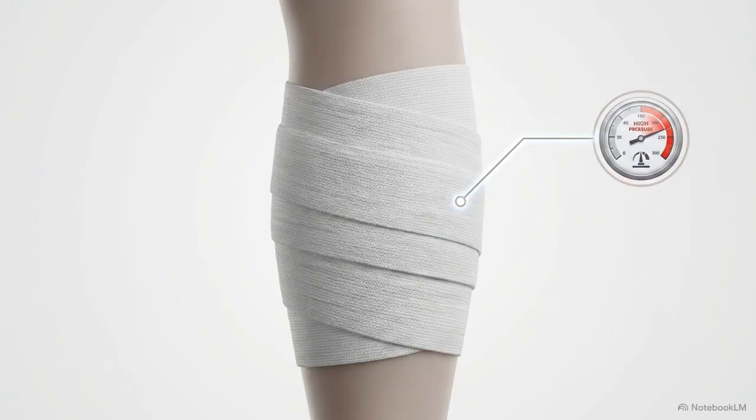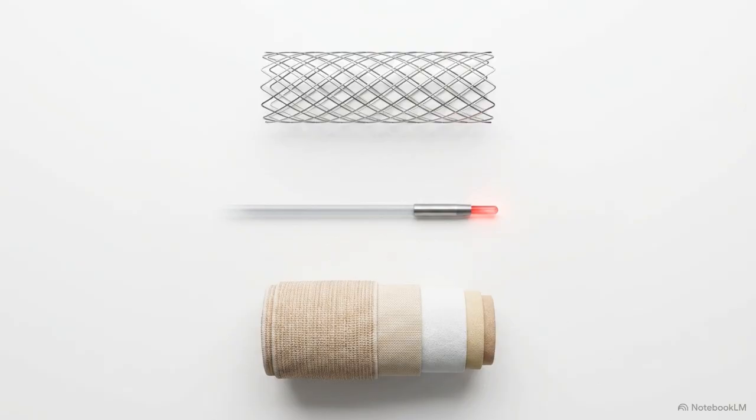This includes multi-component compression systems at 30 to 40 millimeters of mercury, supplemented by intermittent pneumatic compression for patients with refractory edema. The operational sequence is absolute. Stent the central iliac obstruction first, selectively treat pathological peripheral branches second, and maintain continuous high-grade compression throughout.